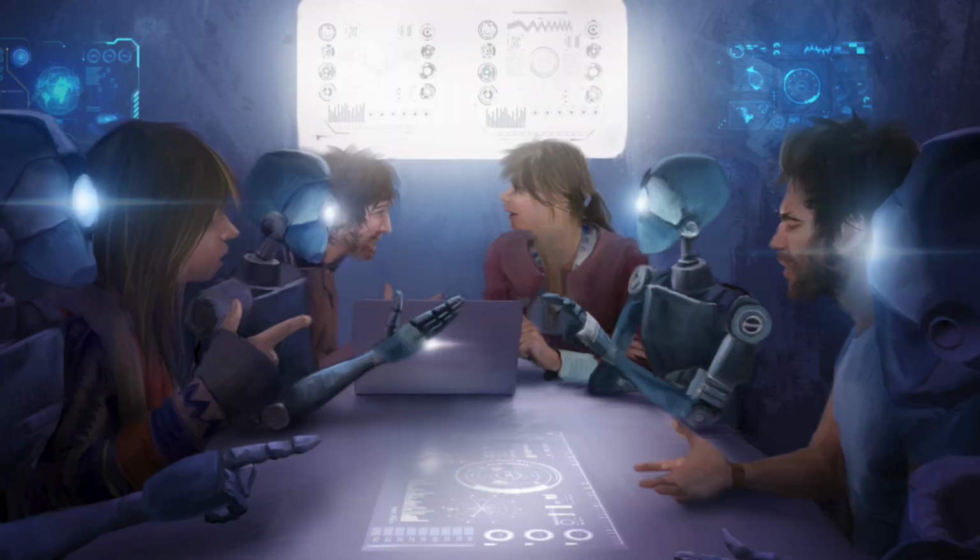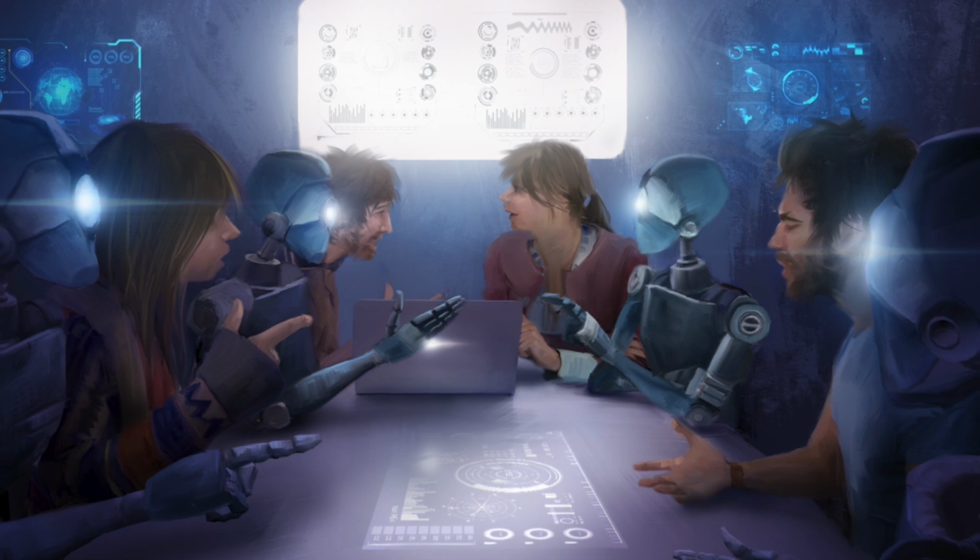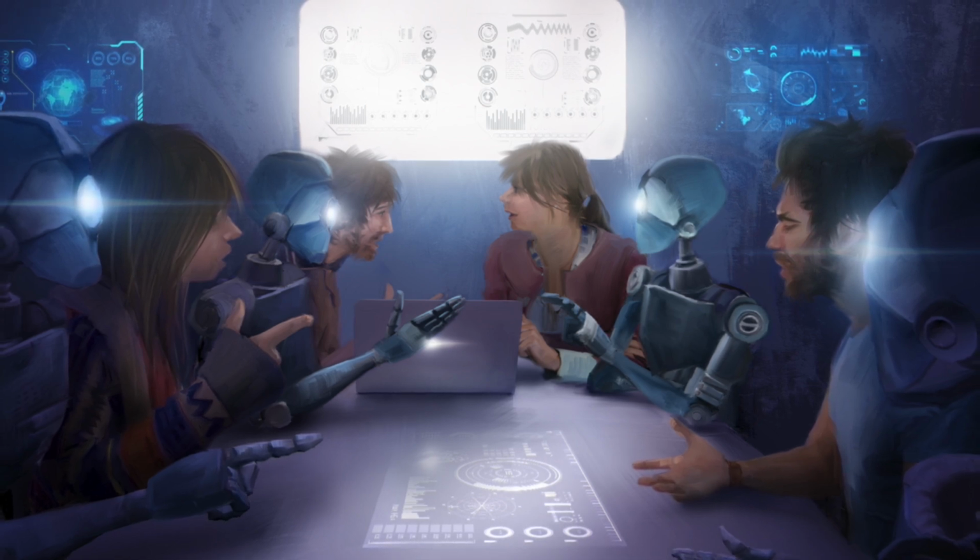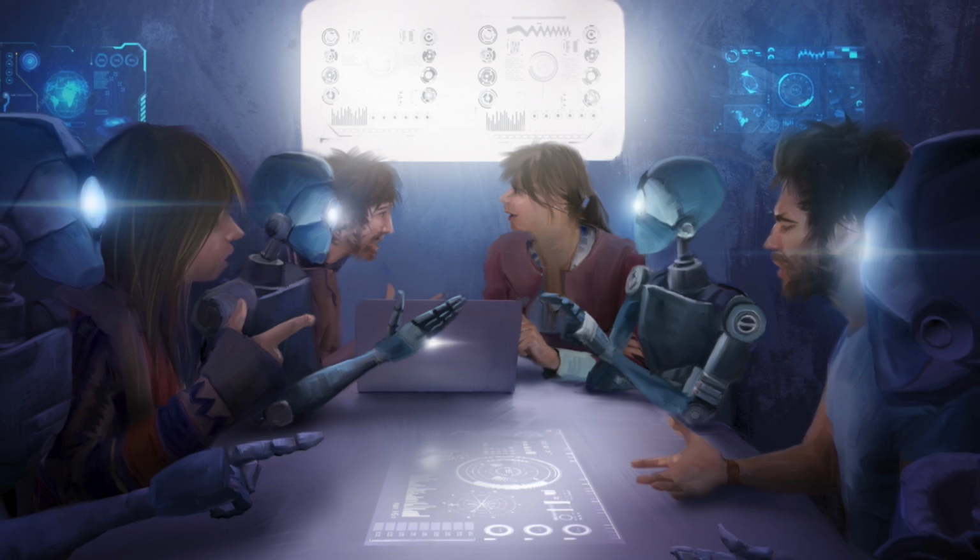Another view is a federation of current states but governed by a higher unifying power, like in Star Trek Enterprise before the Federation was formed.